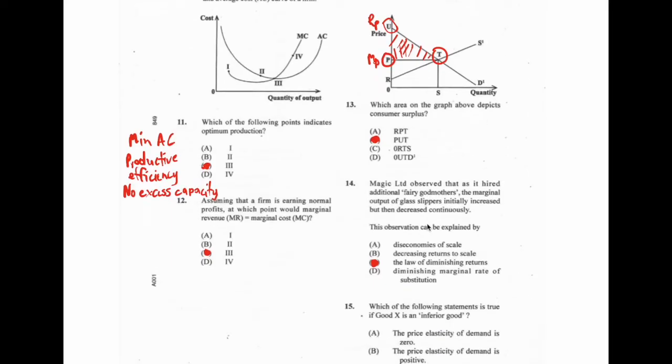Magic Limited observed that as it hired additional fairy godmothers, the marginal output of glass slippers initially increased and then decreased continuously. And this is the law of diminishing returns.